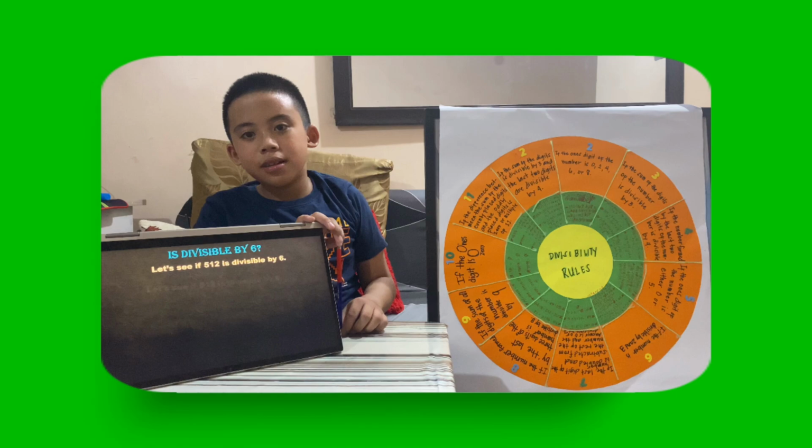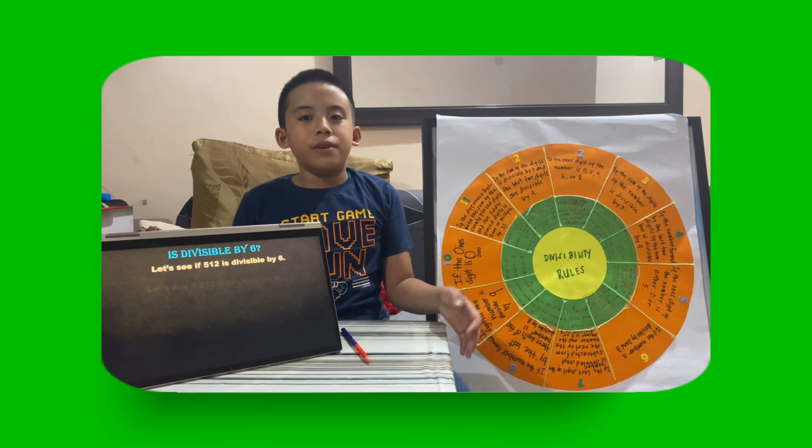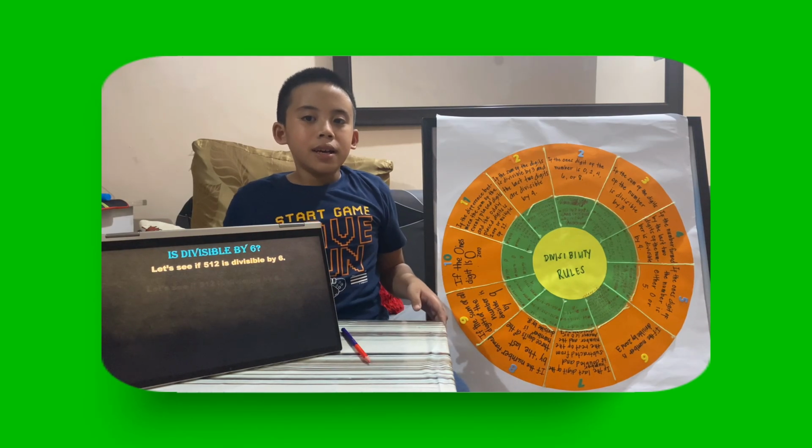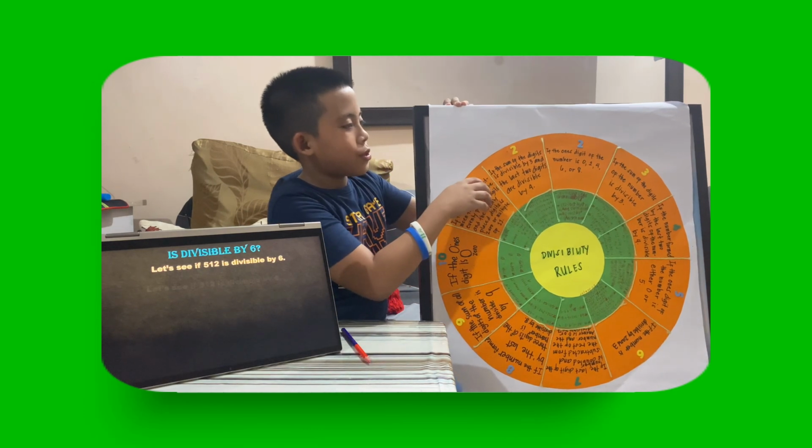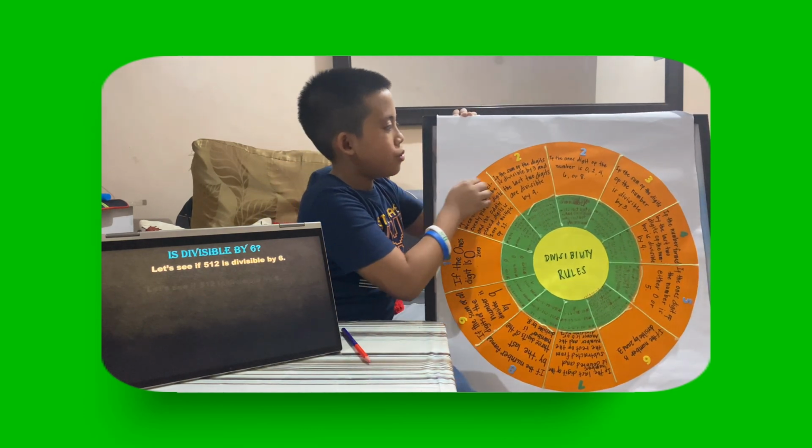Now let's find out if 512 is divisible by 6. According to the rule, a number is only divisible by 6 if it is divisible by both 2 and 3. Is 512 divisible by 2?